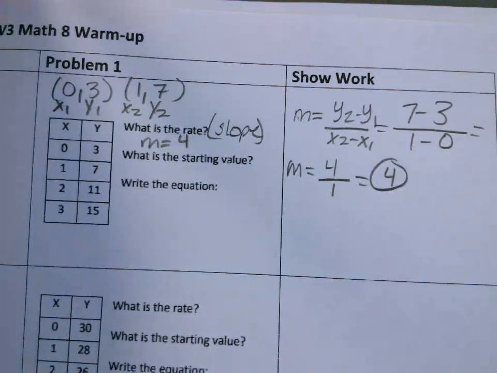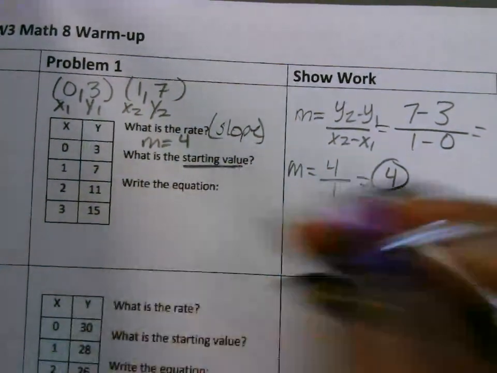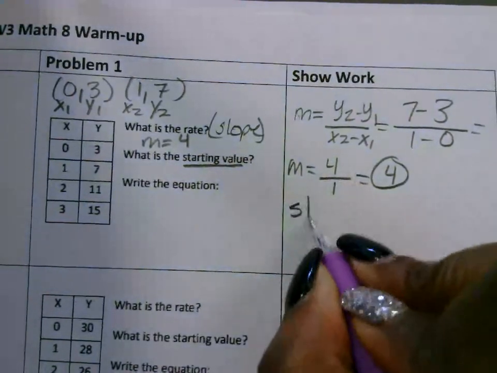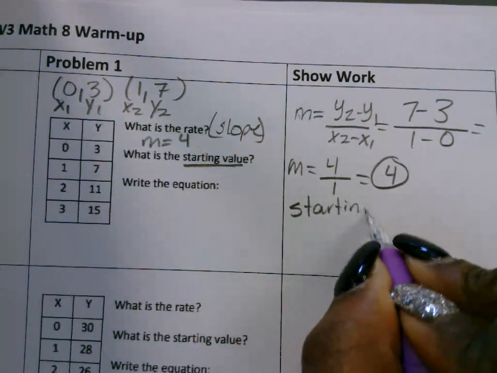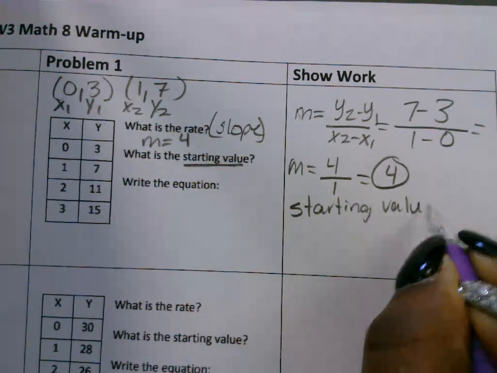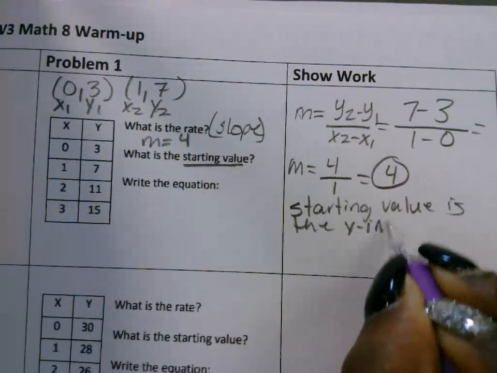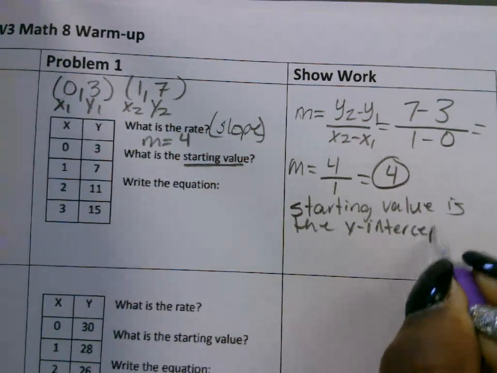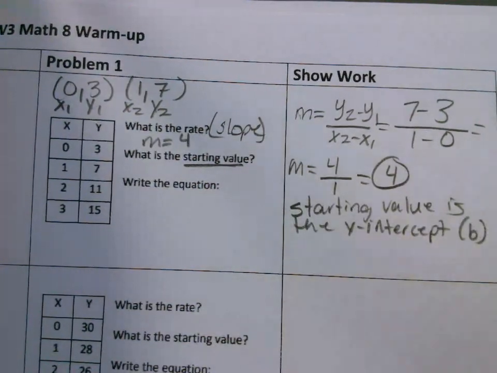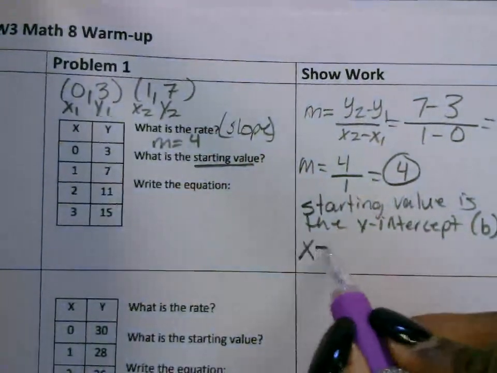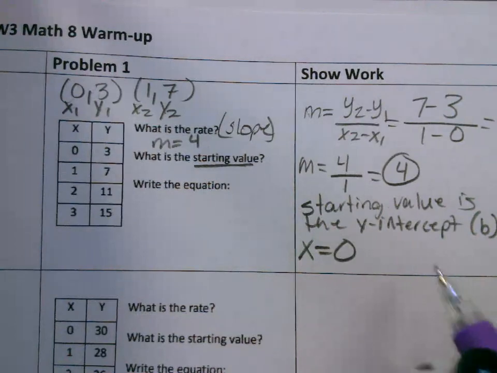So now you've got to find your starting value. Your starting value is the same as the y-intercept. So your starting amount or value is the y-intercept, or b, okay? So to figure out what your y-intercept is, you look for where x is equal to 0.